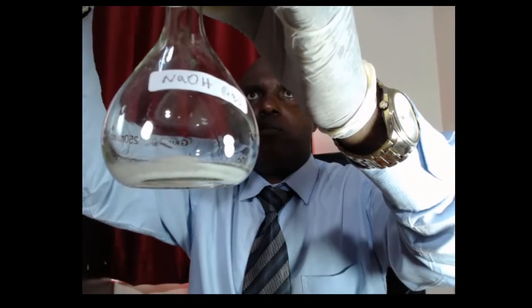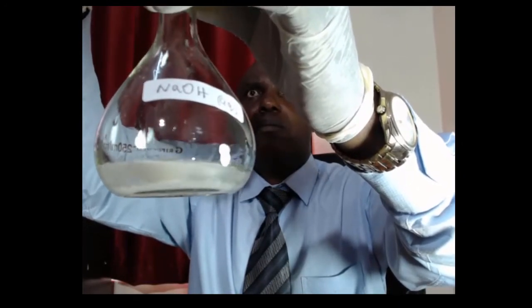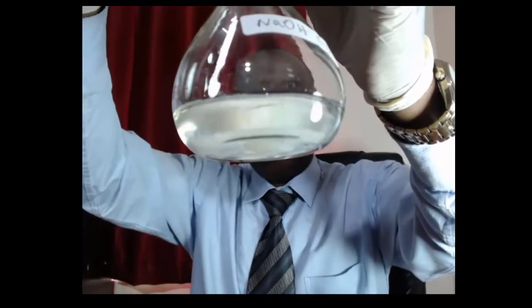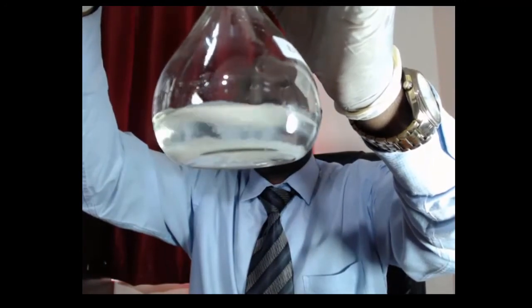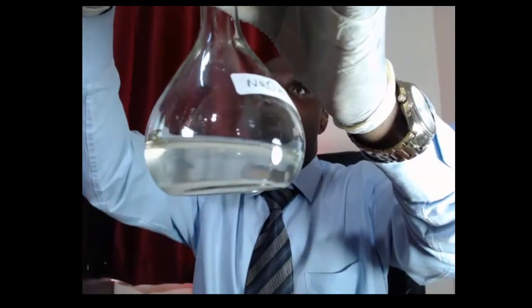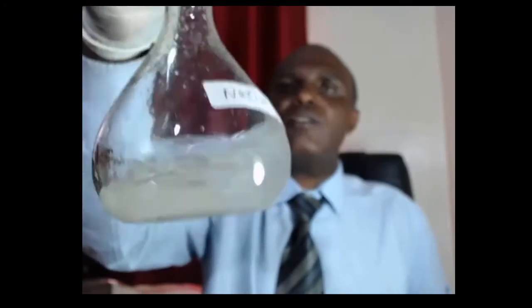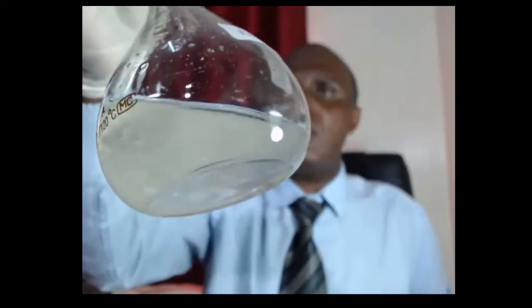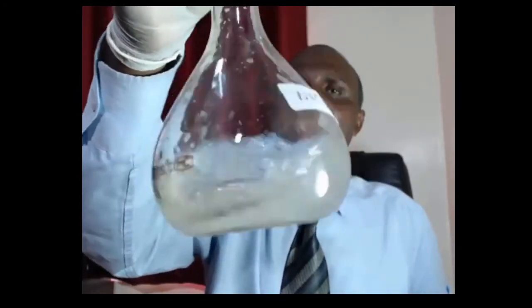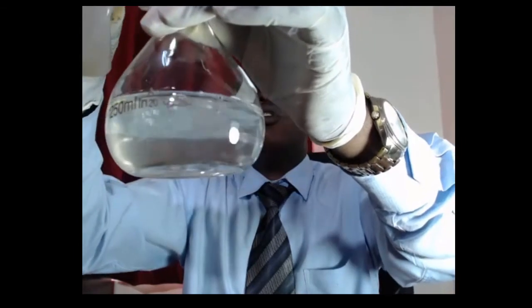Don't put too much water. Put just a little to dissolve. That is not enough. It is now enough. If you measured water first, 250 centimeters cubed of water, then you put the acid, you will have a solution which is more than 250 centimeters cubed. Now we are almost there. Of oxalic acid, we need to make this one up to 250.